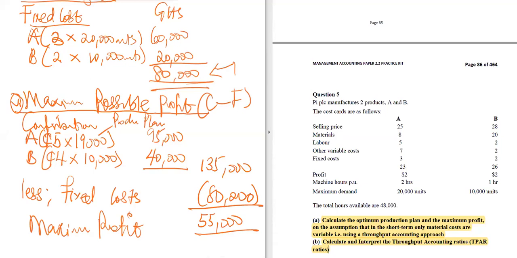So the next one is in a throughput scenario. So in a throughput scenario, what will we do? You can follow the same process, but now you are going to use material as the only variable cost. So the limiting factor still remains the same, but material is the only variable cost. We know the limiting factor is the machine hours. But now what we want to do is get the throughput return.